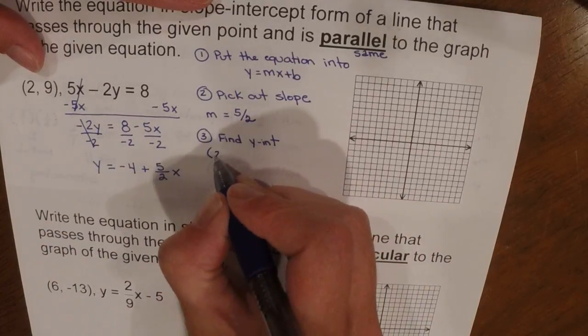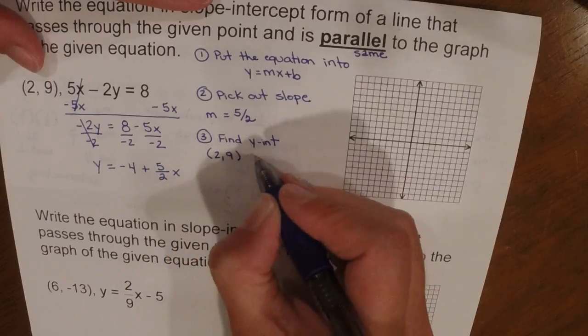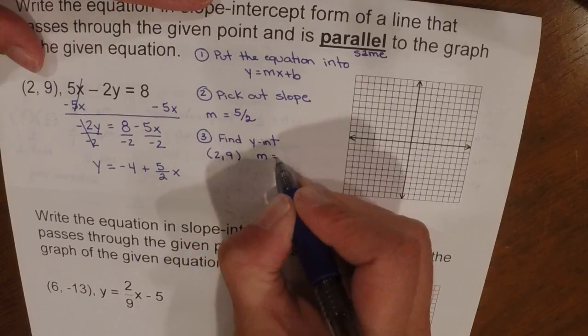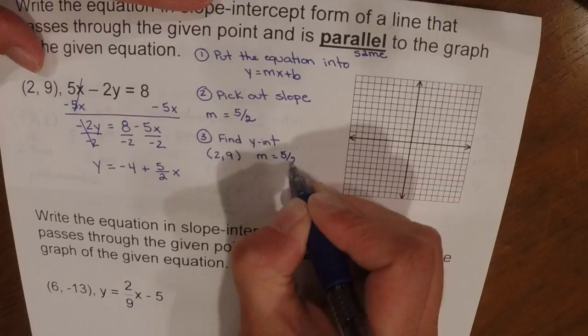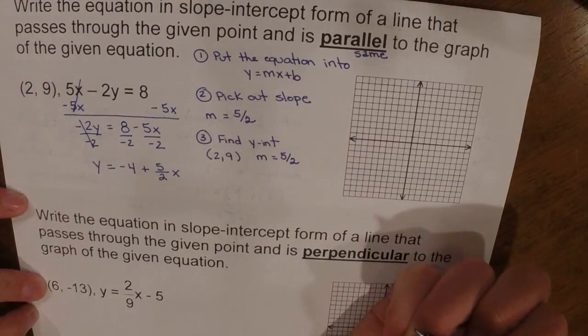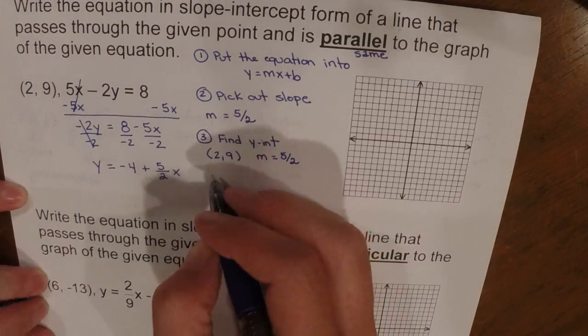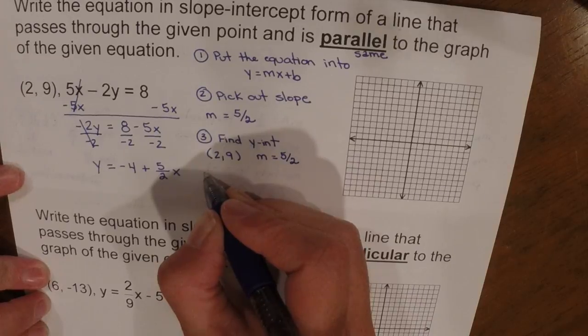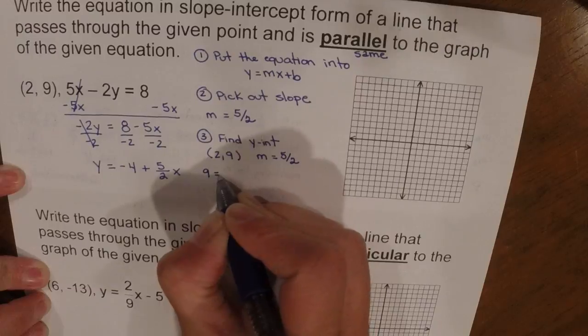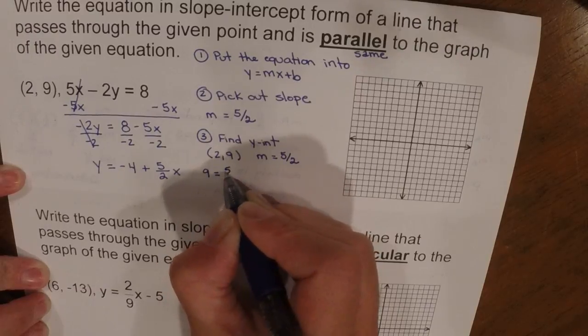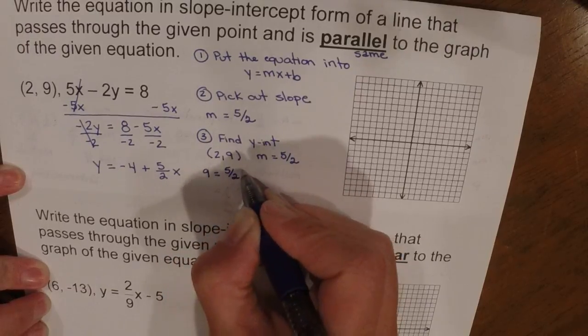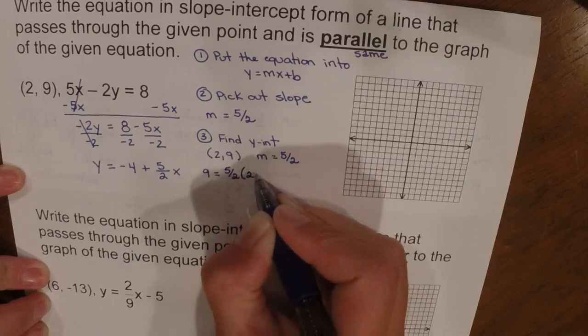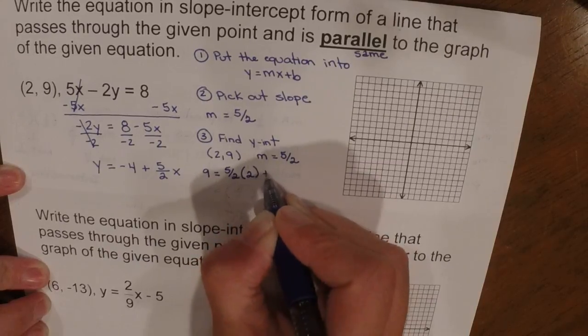Okay, but what we have to do is go back and use this point. So let's do (2, 9) as the point, and the slope of 5 over 2. And I'm going to solve for b. So y is 9, and that equals m, which is 5 over 2, times 2 plus b.